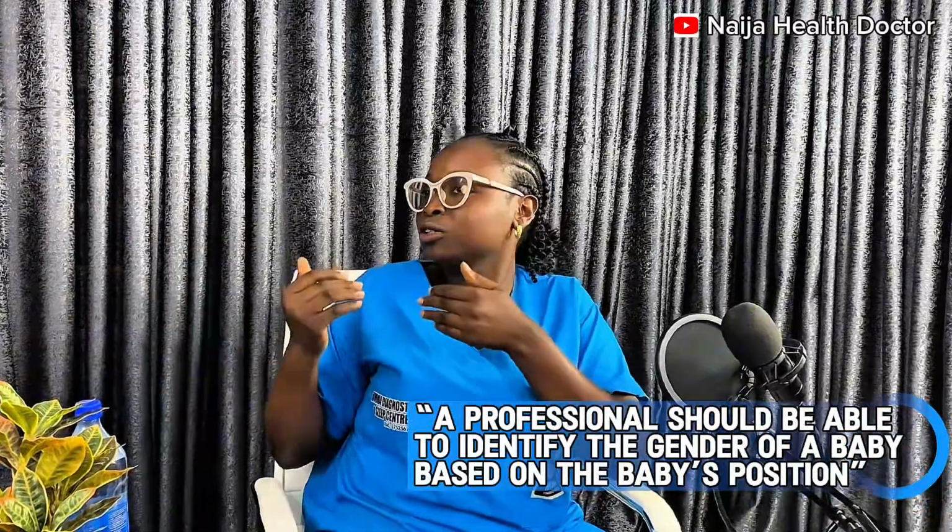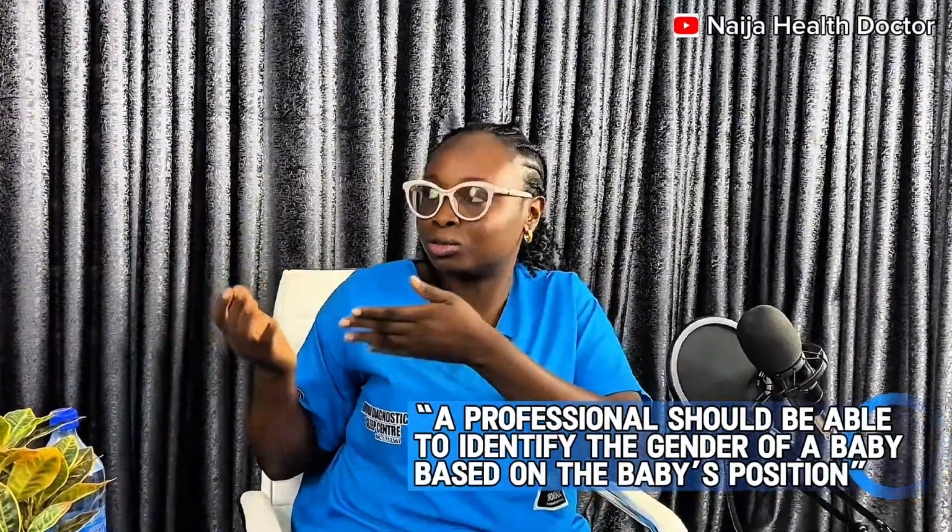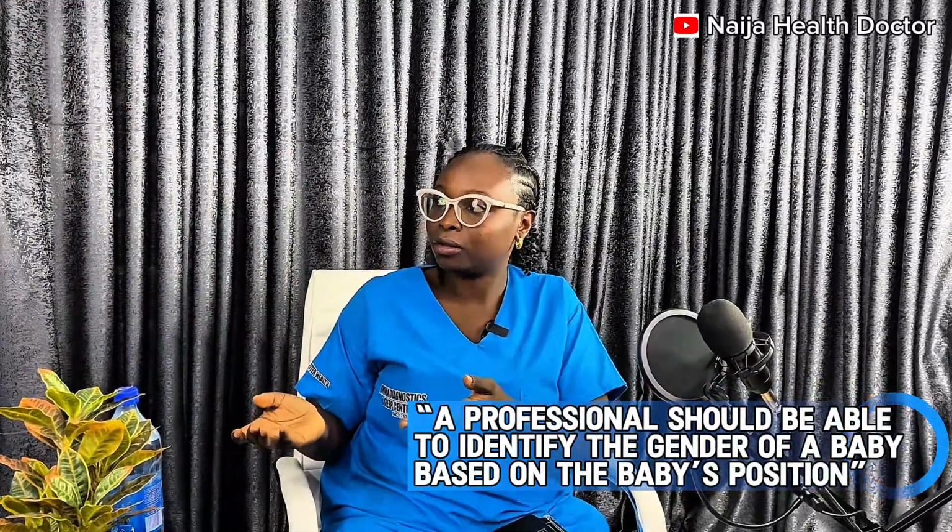Though they'll say they want to see the gender clearer with the baby's position. A professional should be able to identify the baby's gender, but those things depend on some factors, like the baby's position. The baby's legs might be closed, and you might not be able to capture the genitals well. 3D is static, so 4D is just 3D showing movements, and it's clearer than 3D. It's like real life.